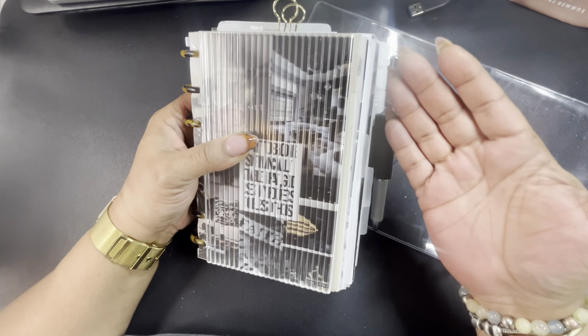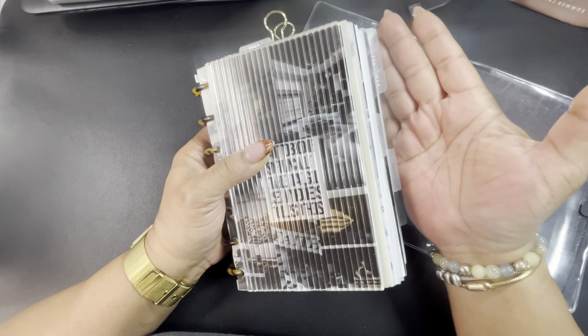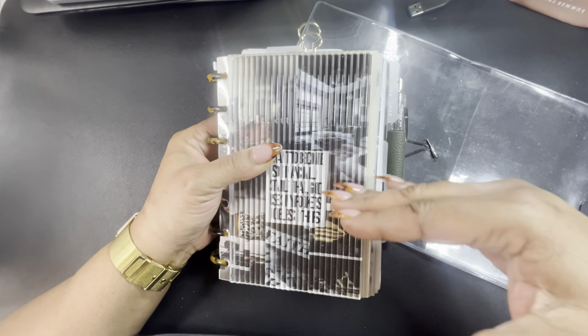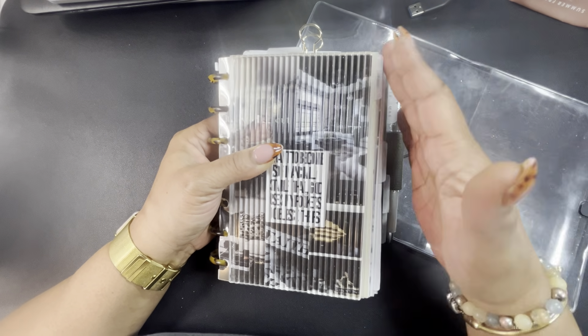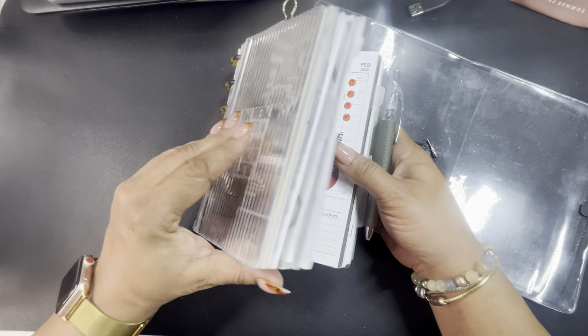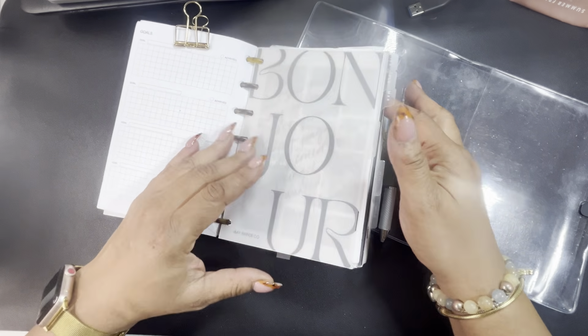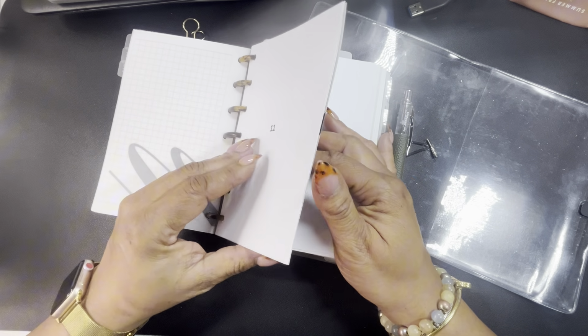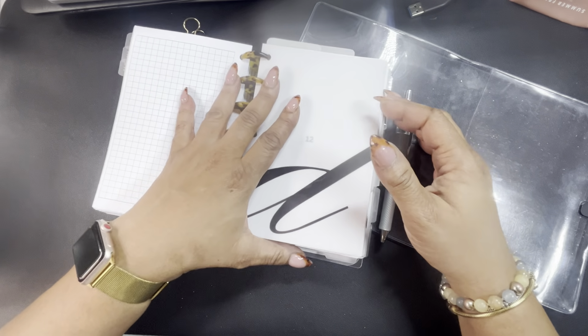Like, I'm really not a big on monthly dividers in my planner, but in my business planner, it works. Because again, in my business, I work in quarters. Now, for my everyday carry, you'll probably never see them. But that's why you have, let me show you. I have these, and these are called cover pages.